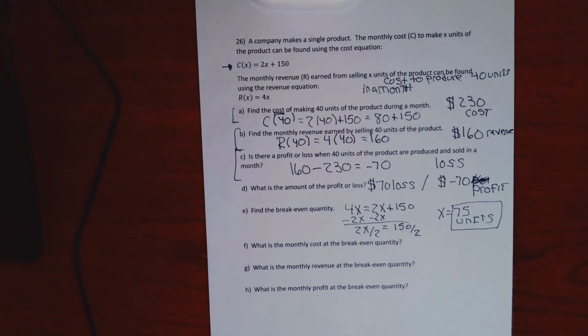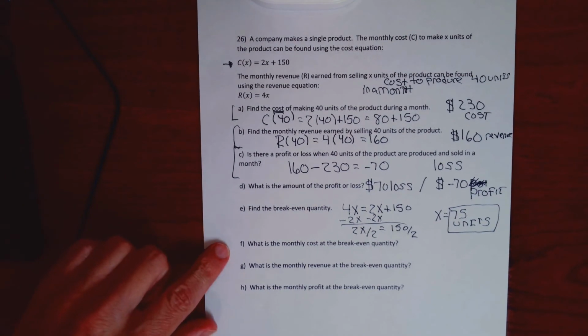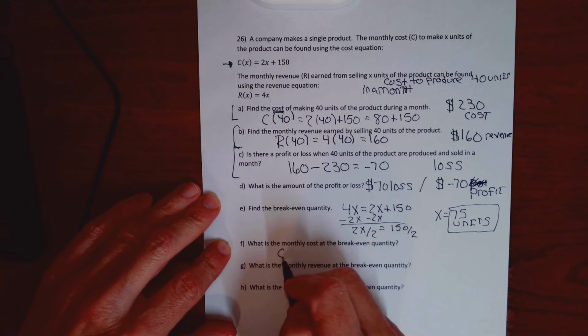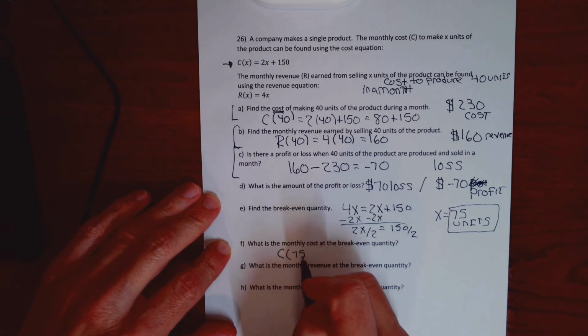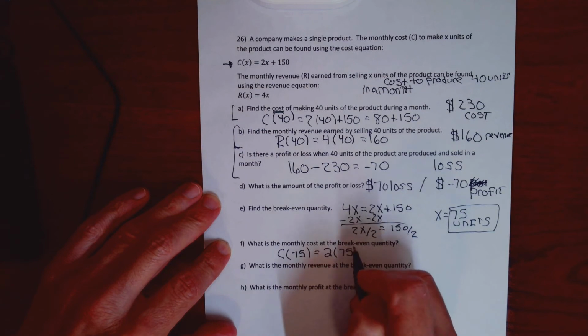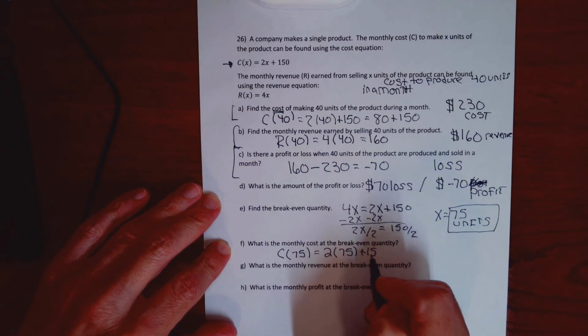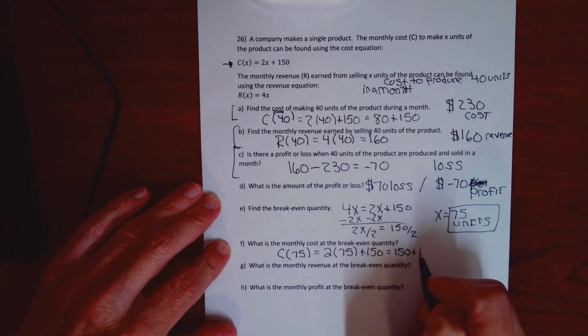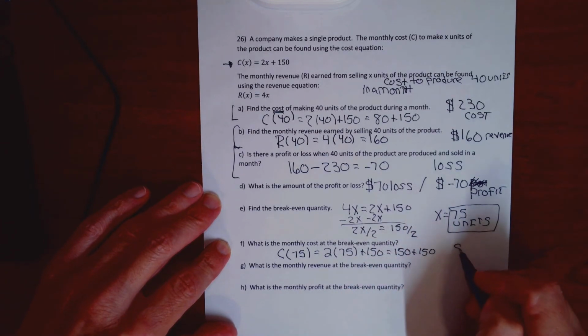Now I might need a calculator. It says for part F, what's the cost at the break-even quantity? What's the cost at 75 units? Well, I use my cost function to figure out the cost of making 75 units. I think I can do this without my calculator, but use your calculator if you don't want to do this in your head.